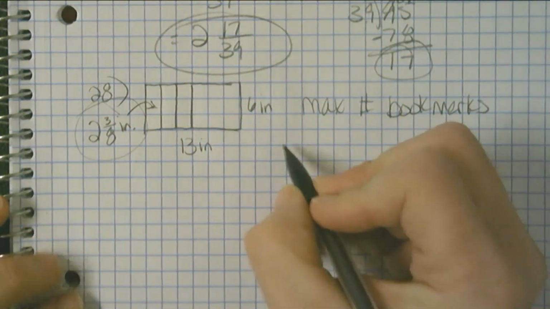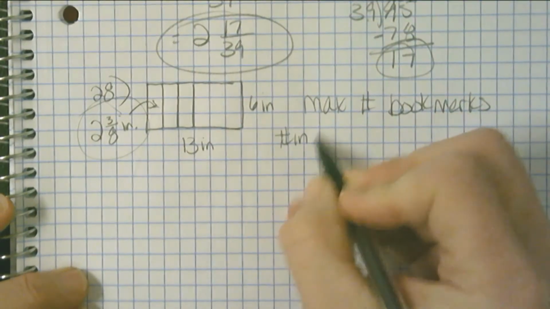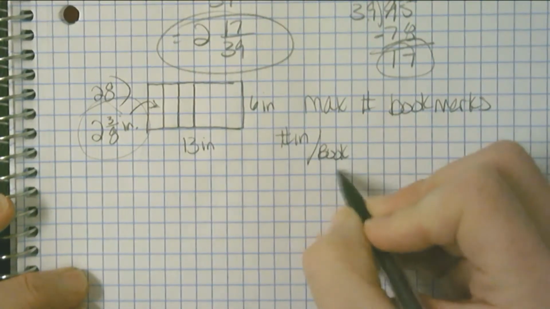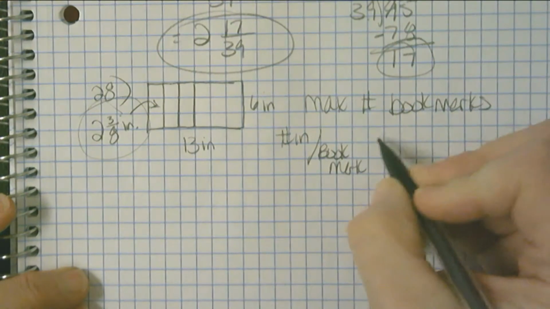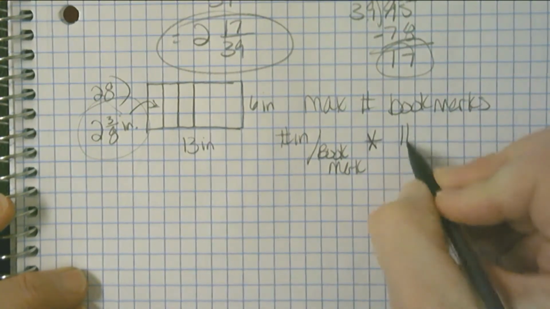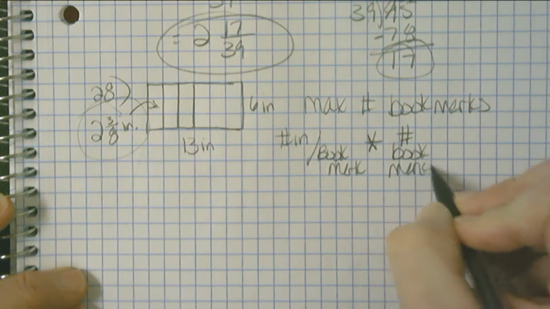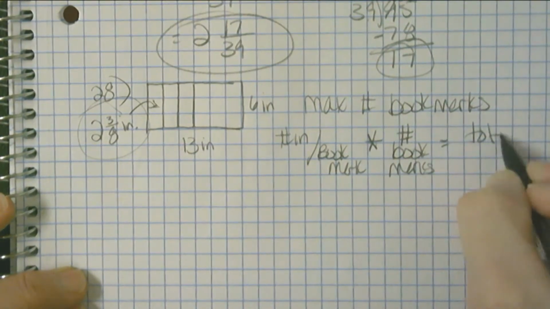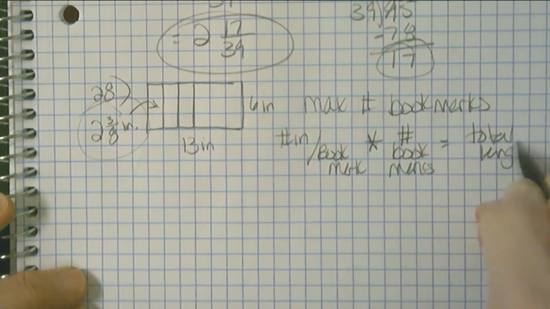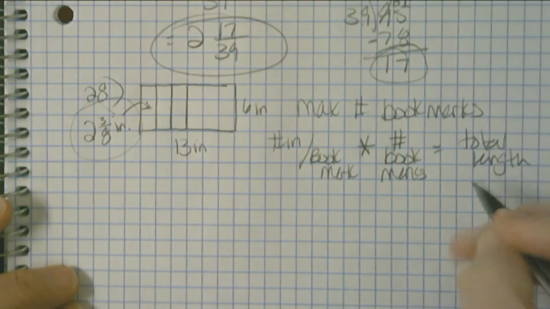All right, so my number of inches per bookmark, that is a rate. I'm going to multiply that by my number of bookmarks. That's going to give me the total length or width, I don't care what words you use, of the sheet.